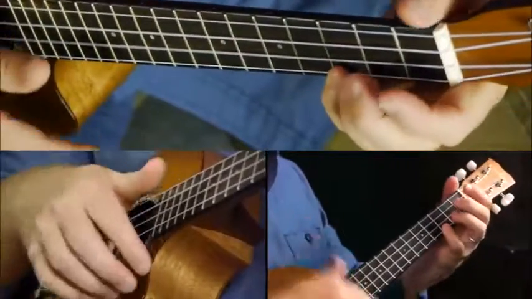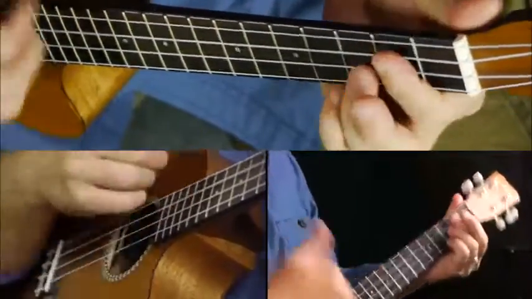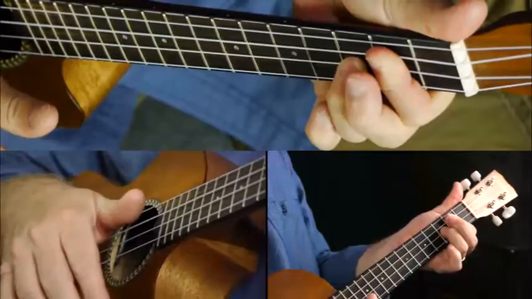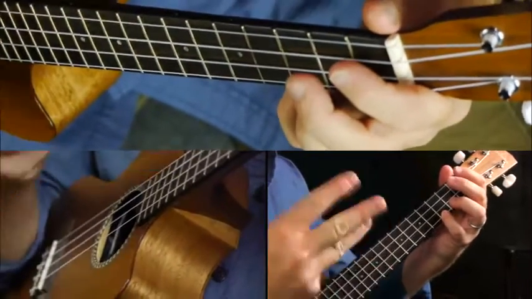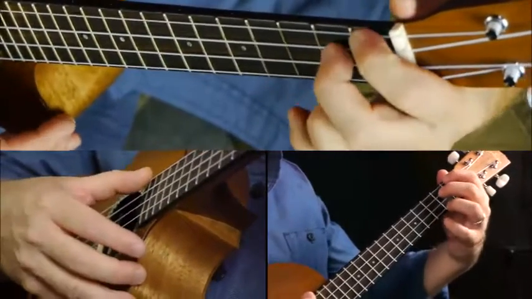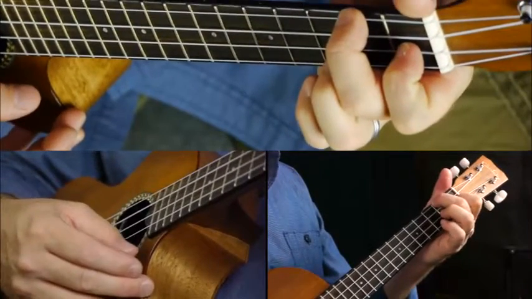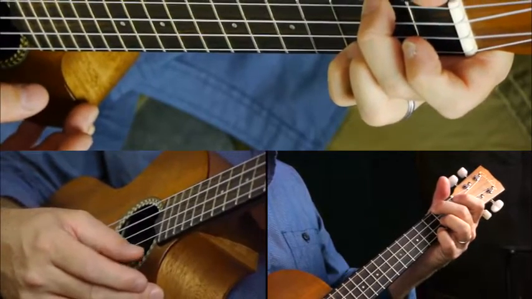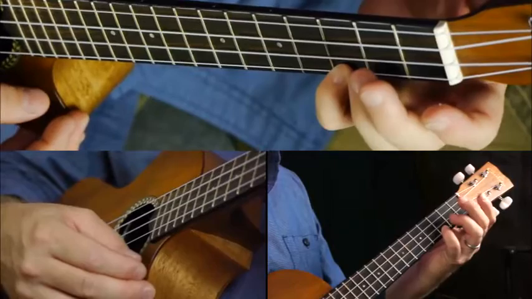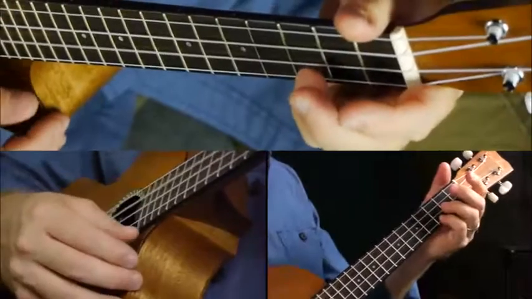Second part is C, E7, F, and then we got the G sus. So now there's 2 more cycles. They start out the same. We got the C. This is the 3rd cycle here. C to the E dom 7. Now we go to the F. And then we go to the F diminished. And then the last cycle is C, F, G, and C for 2 bars.